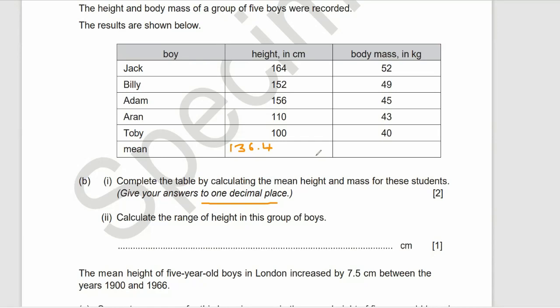Let's do the body mass. We have 52 plus 49 plus 45 plus 43 plus 40. And that equals 229. Again, we divide by 5. And this time we get 45.8. Boom.